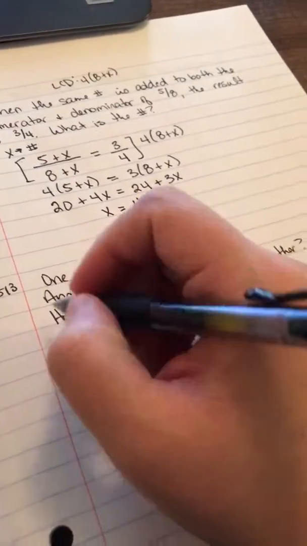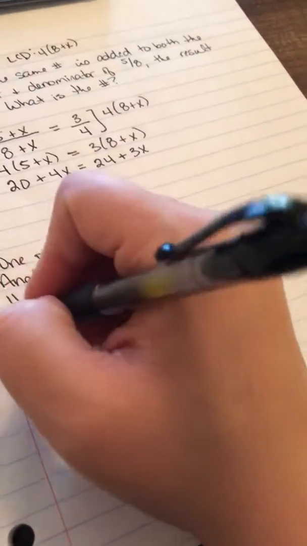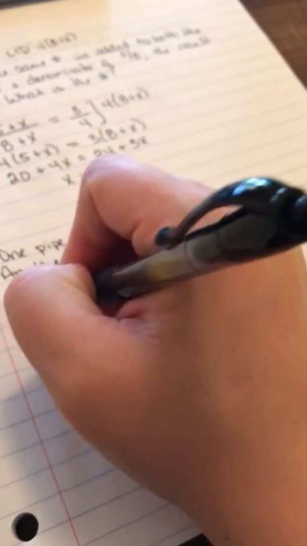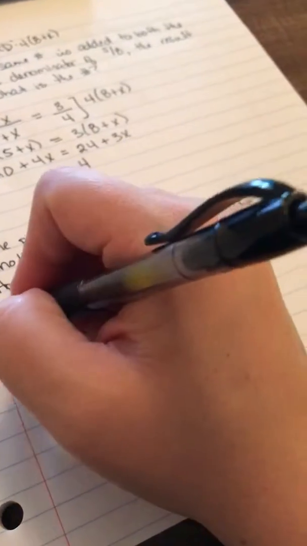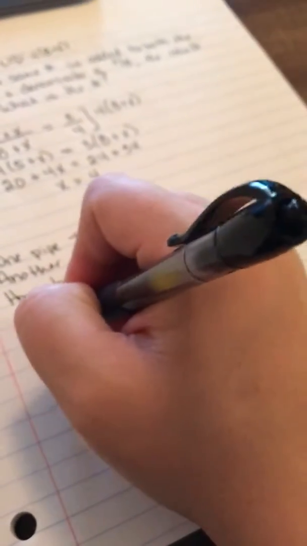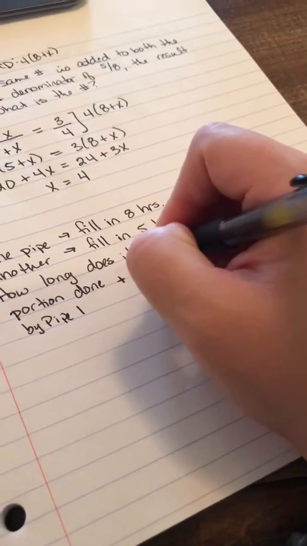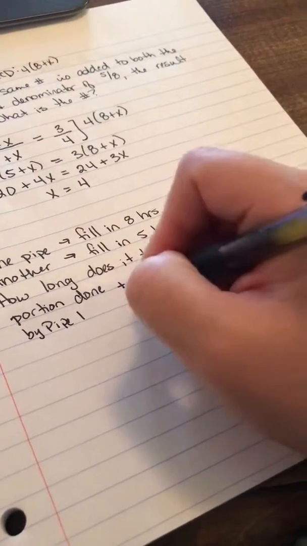So what I do is, if you've got two things working together, the portion completed or done by pipe 1 plus the portion that's done by pipe 2.